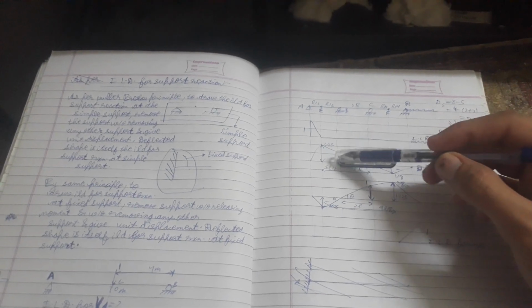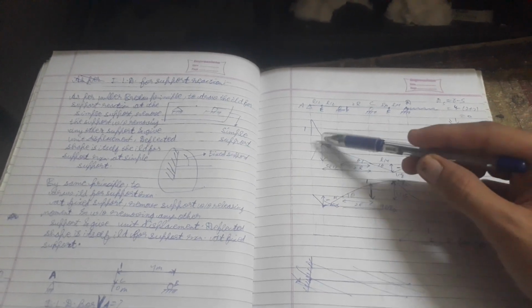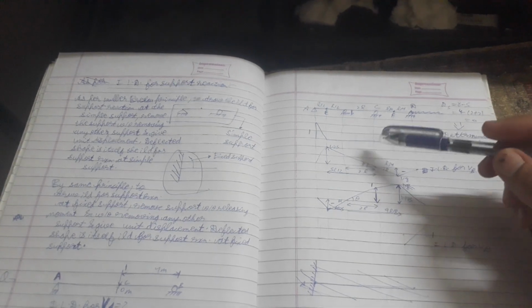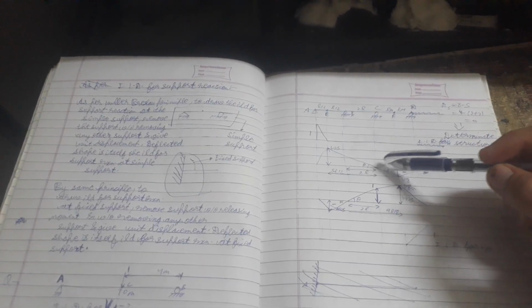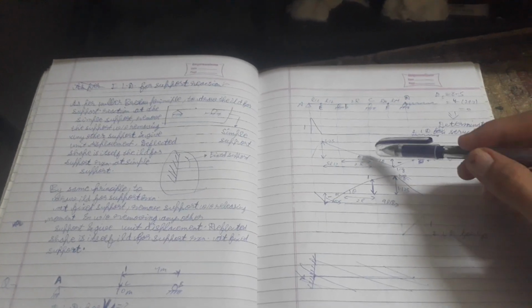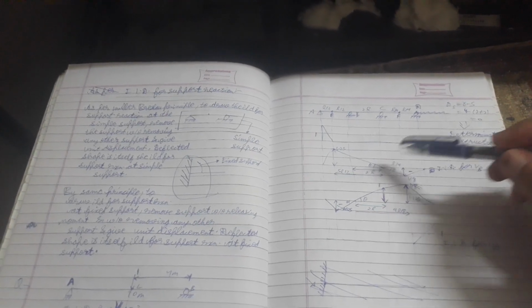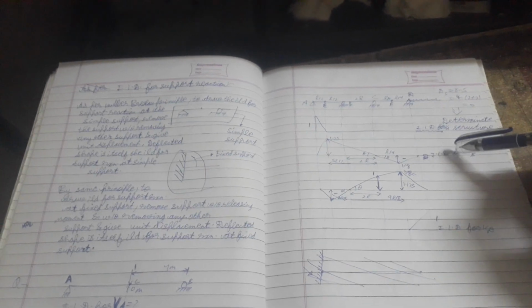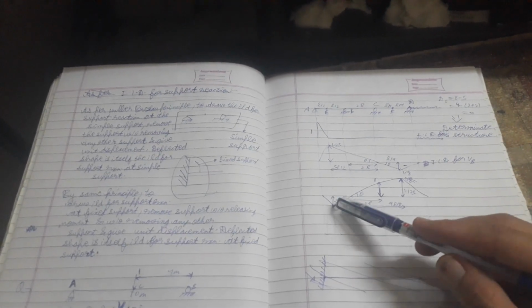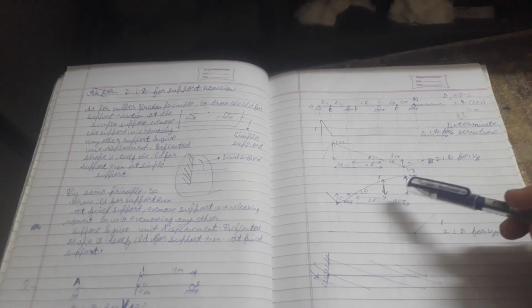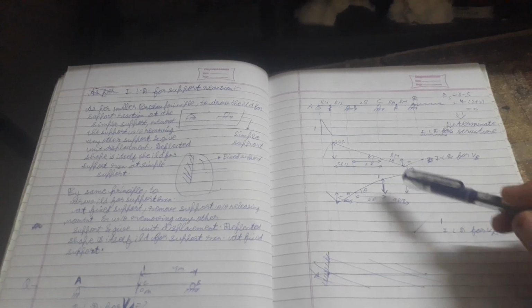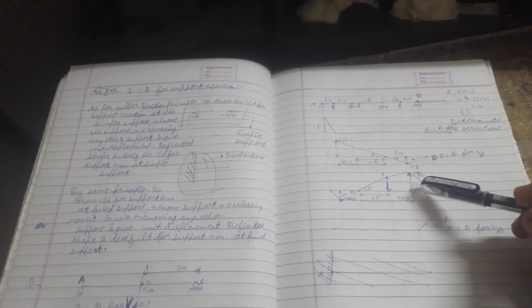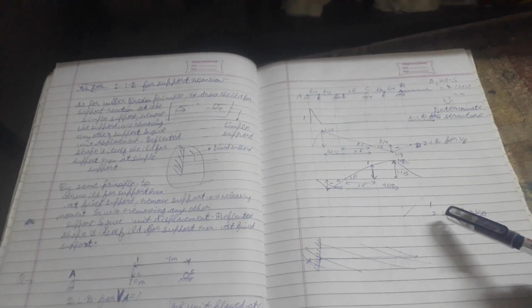VB, for example, here is 1, it is 1.25. Then it changes direction. Then here it is theta, theta, this is 2L. This is L/4. This is negative. This is 1/8. This is ILD for VB. This is negative. This is theta. Then here it is 2L. Here it is 1. Here it is 9L/8, here it is 1.125.